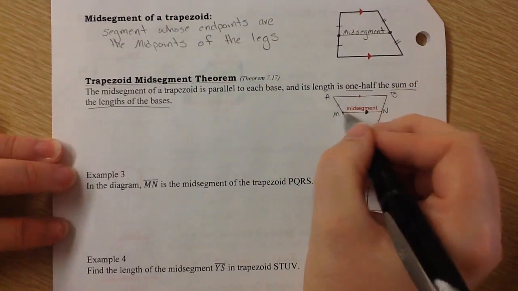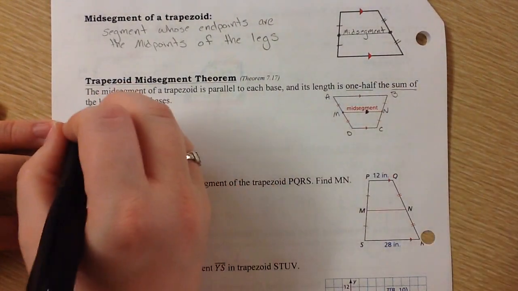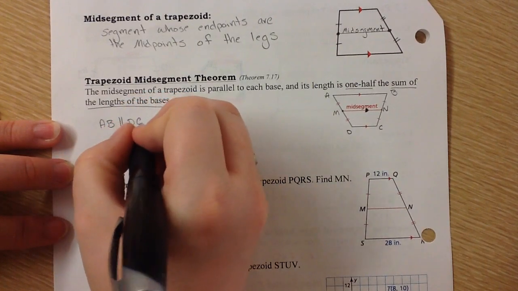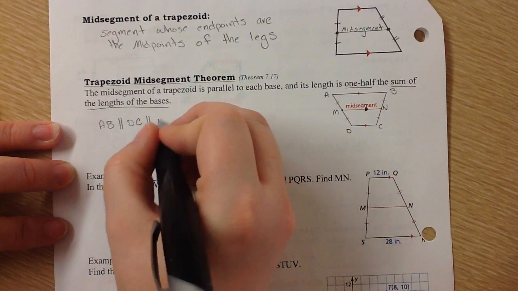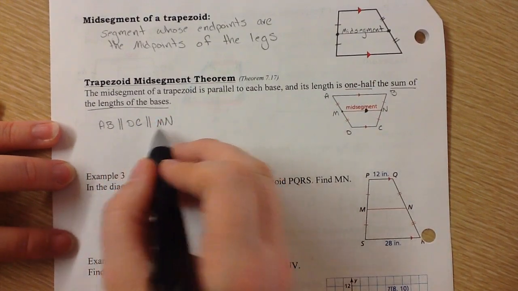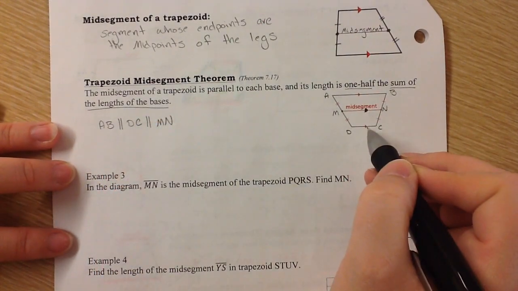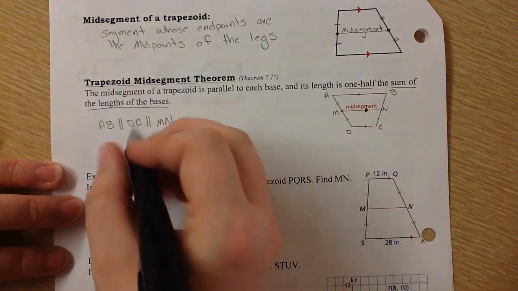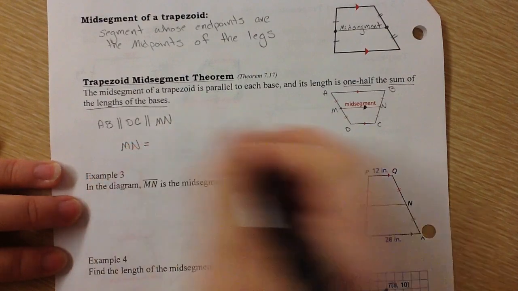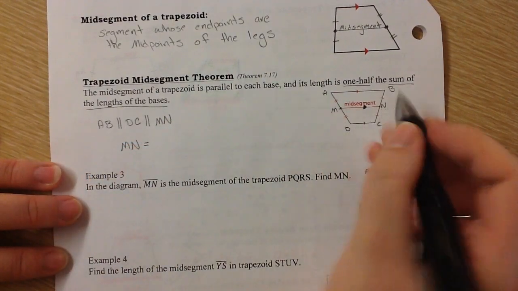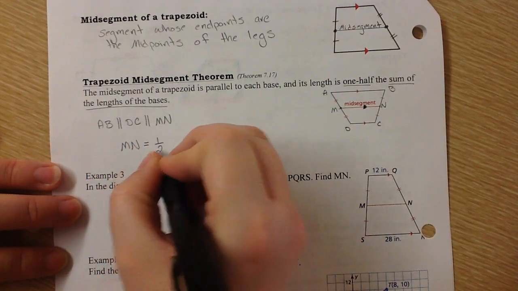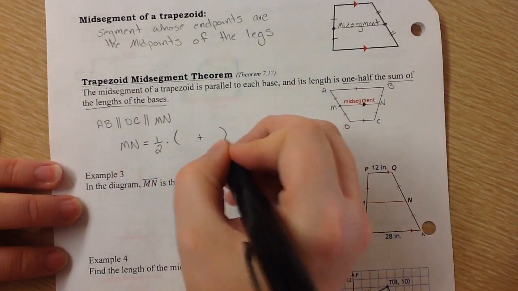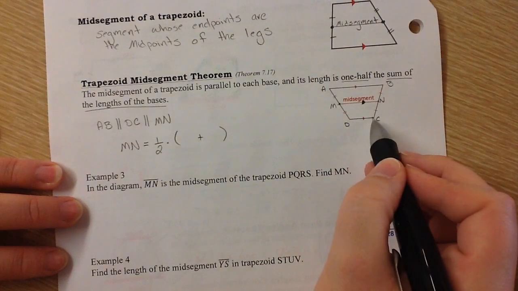Okay, so first of all, MN is going to be parallel to AB. So we know AB is parallel to DC, but it's also parallel to MN, that mid-segment right there. So all 3 of these pieces are parallel. And also what's interesting is the length of this mid-segment, the distance from M to N. This distance from M to N is equal to 1/2 times the sum, that's adding the other 2 pieces.